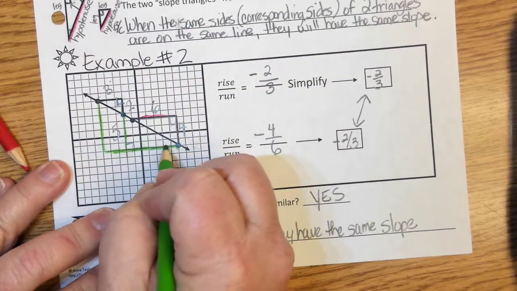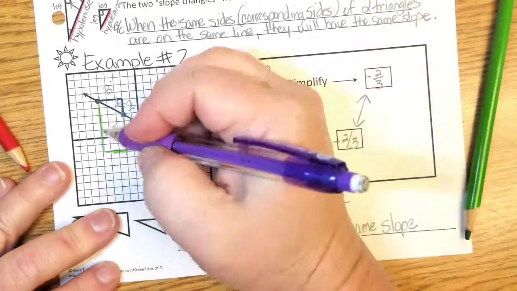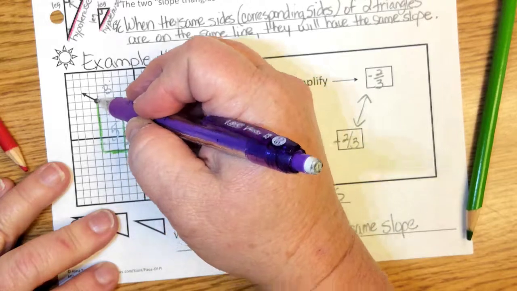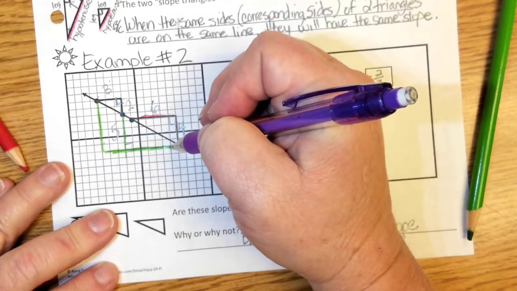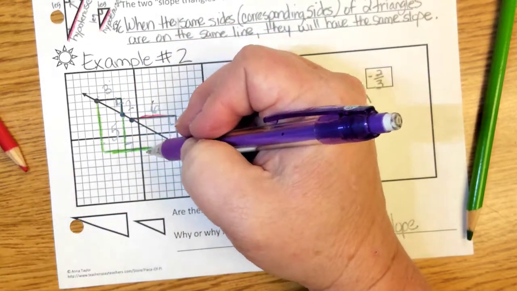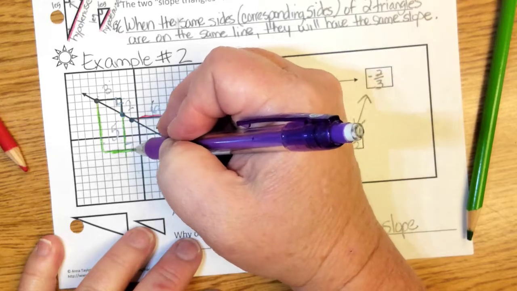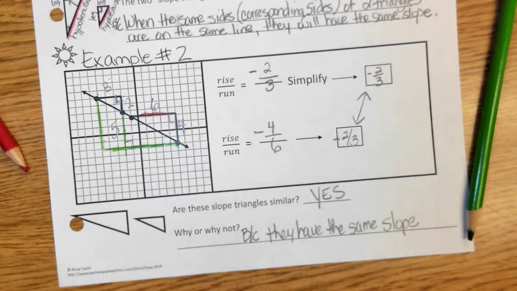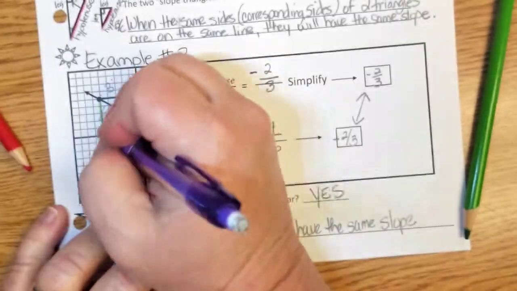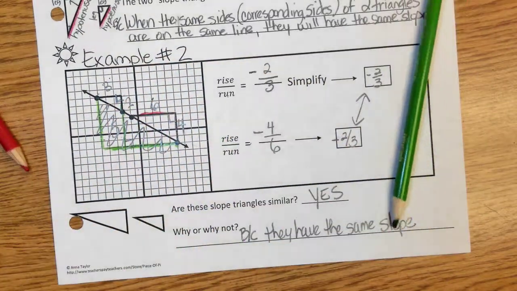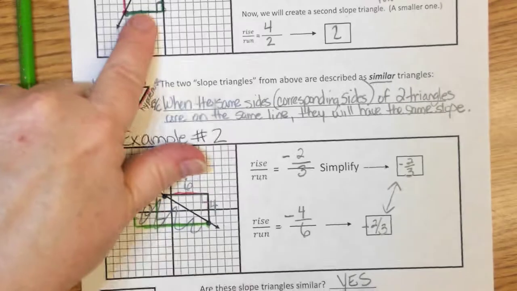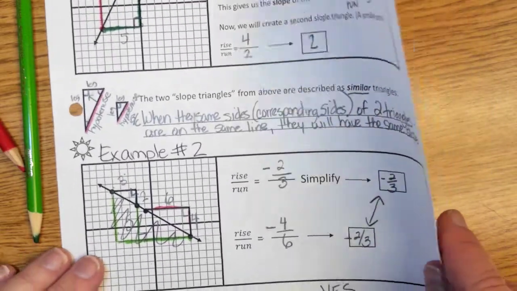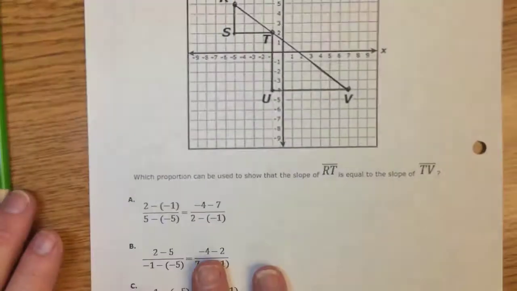So let's do it this way. 1, 2, 3, 4, 5, 6, 7. 1, 2, 3, 4, 5, 6, 7, 8, 9, 10. 7/10 isn't going to simplify either. Well, forget that example, but it does work when they're on opposite sides. We proved it over here. Something's wrong with that little situation there.